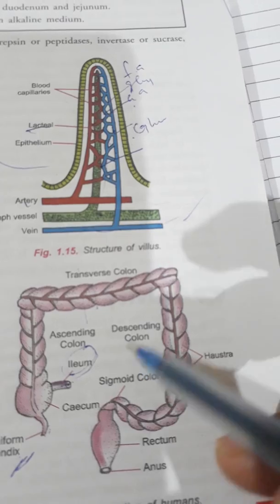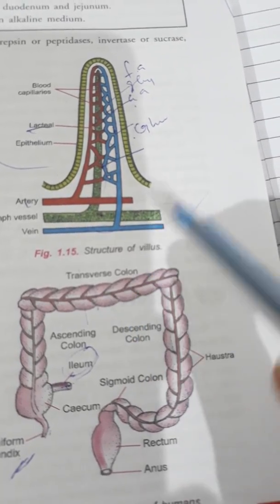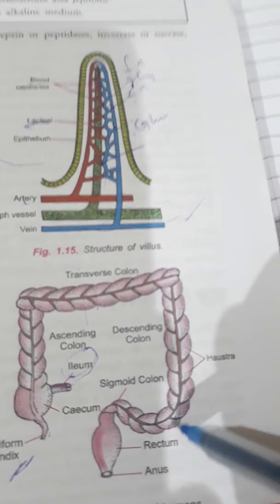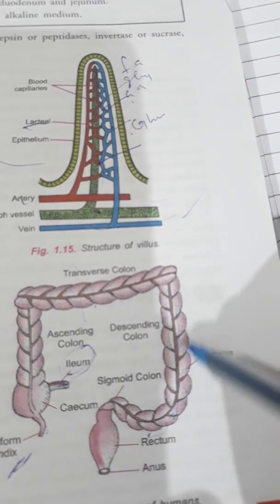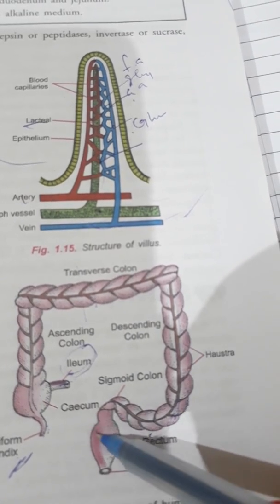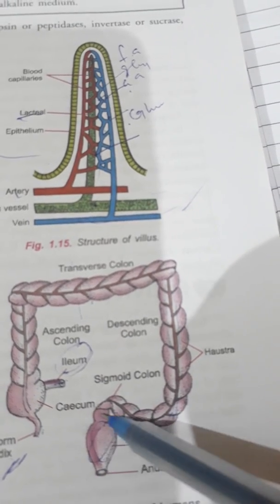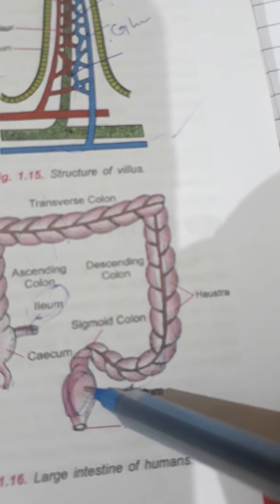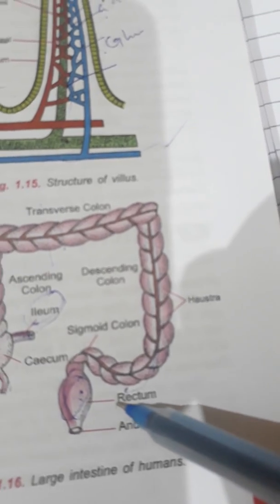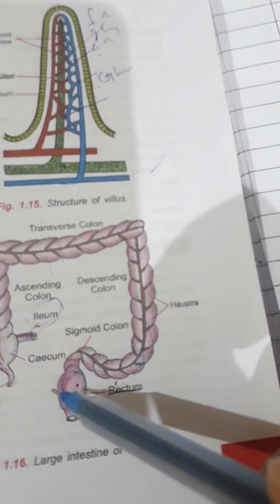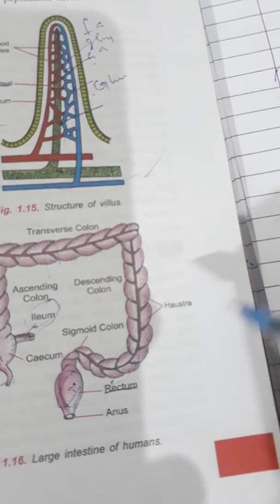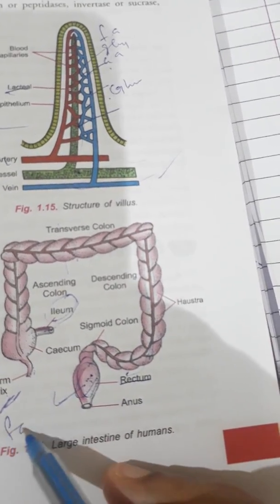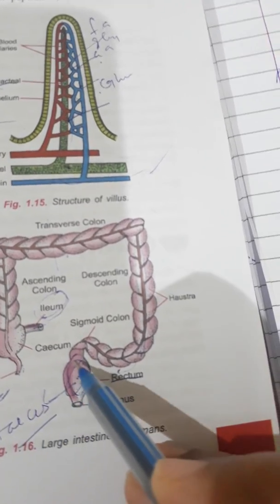I've already told you that peristalsis is a wave of contraction and relaxation that pushes the food down. So through peristalsis the undigested food will move down, and as it moves, water will be absorbed. Finally the undigested food, which is like a semi-solid, will move to the last part of the large intestine, which is called the rectum. This is the place where the food is stored. Undigested food in the form of feces is stored in the rectum.